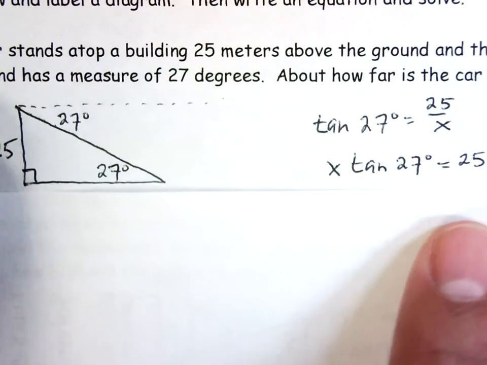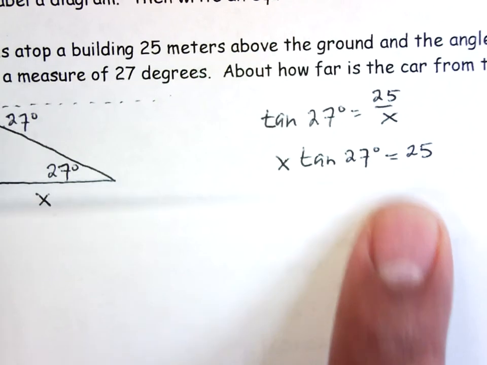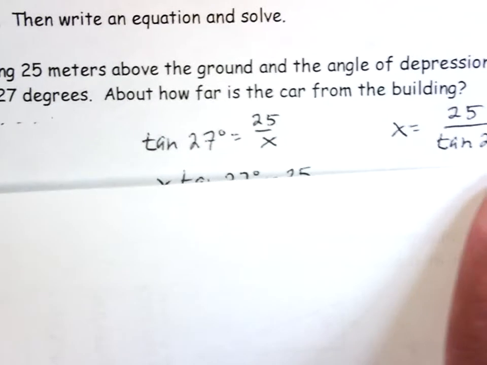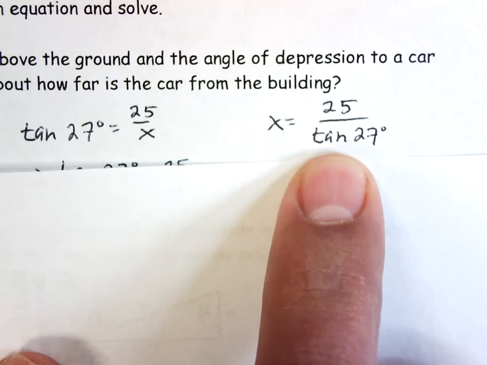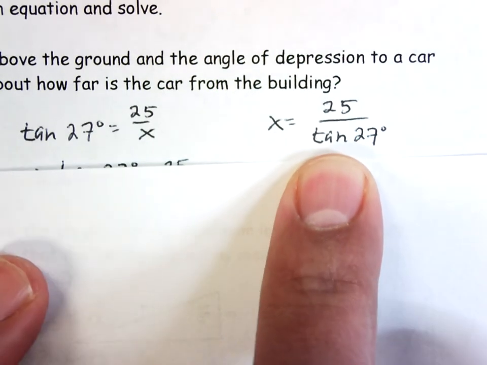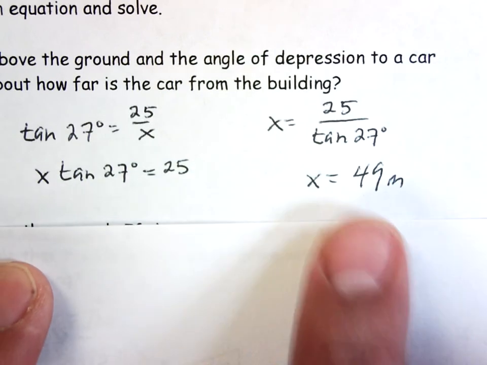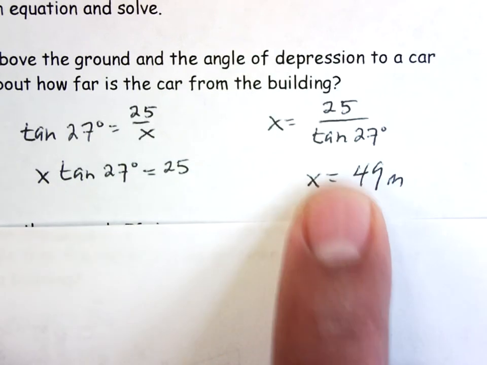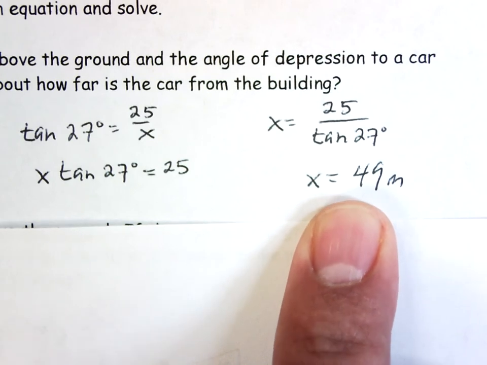Multiply both sides by x, and I get x tan 27 is equal to 25. Then divide both sides by tan 27, and I get x equals 25 divided by tan 27. At that point, I got the x by itself, so I go to my calculator, and I put in 25 divided by tan 27, and I get the x has to be 49 meters. So the car is 49 meters away from the building.